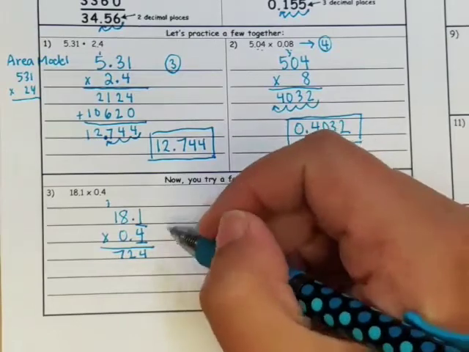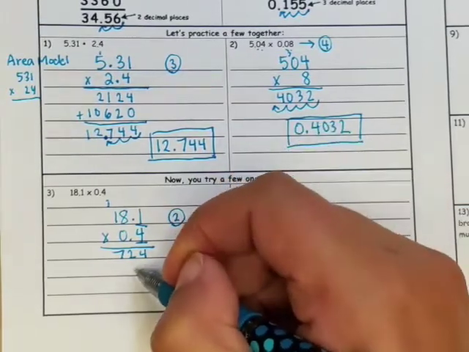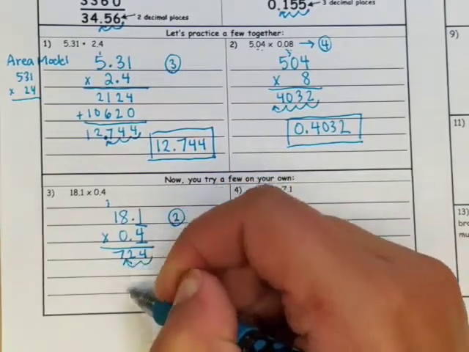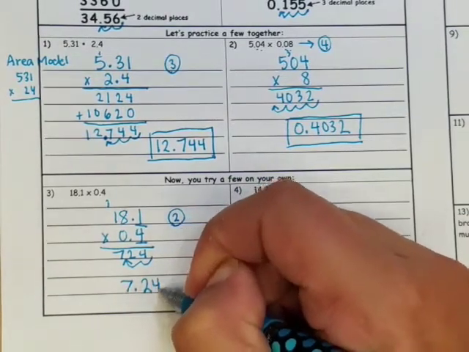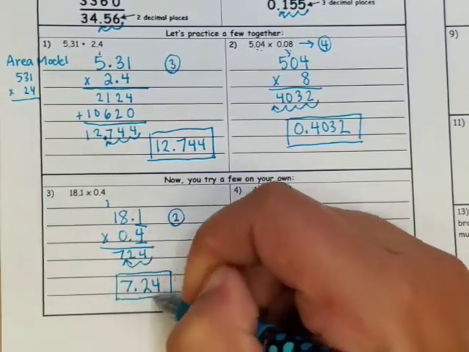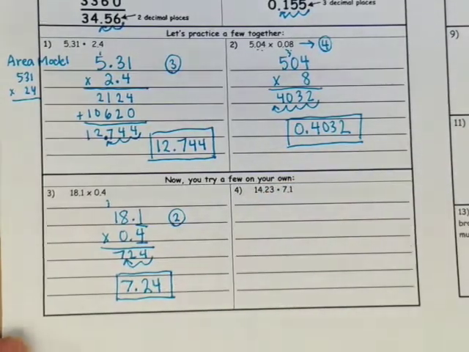So I know I need to go back and look at my decimals. I'm going to move them 2 places. So once, twice, 7.24, or you might call it 7 and 24 hundredths.